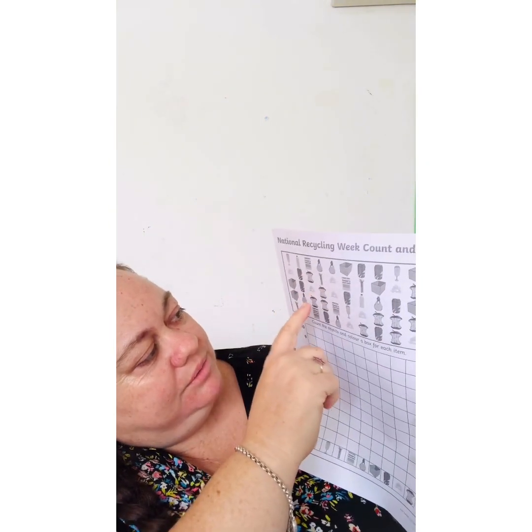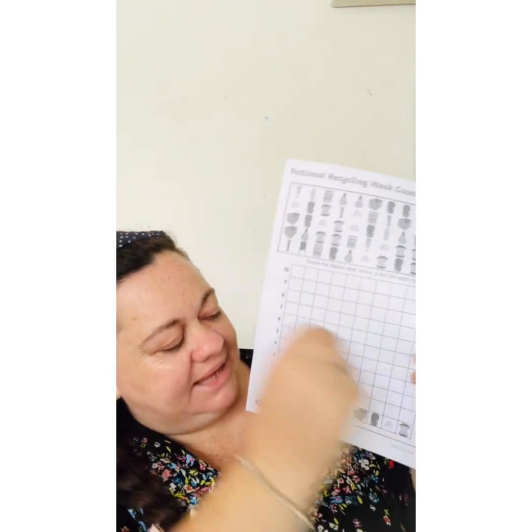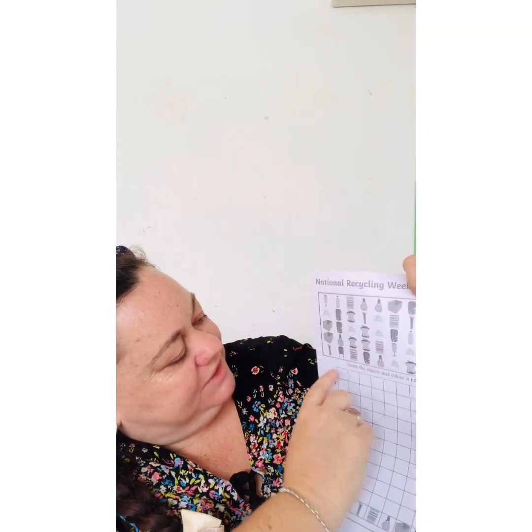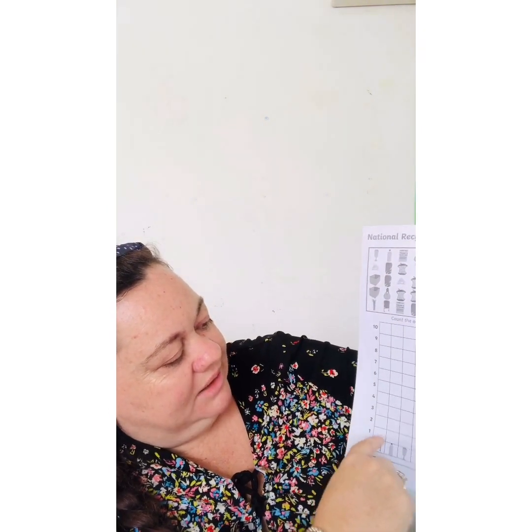1, 2, 3, 4, 5, 6, 7, 8, 9, 10. You try it at home, maybe you count differently. But I can count 10 apples. So what I need to do is color in up to 10. If you find something only 3, you just need to color up to 3.